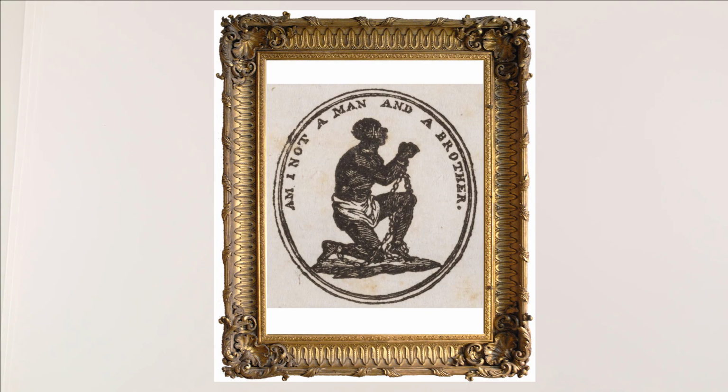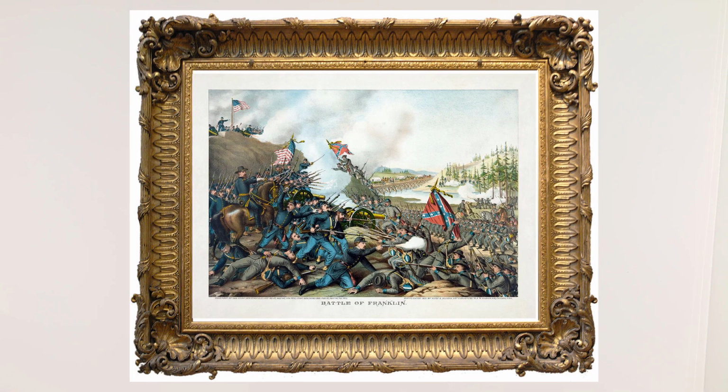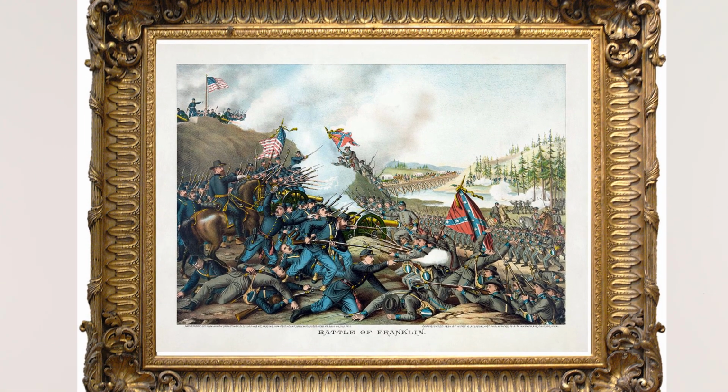This decision caused great outrage among those against slavery and added to the tension across the United States that led to the Civil War.